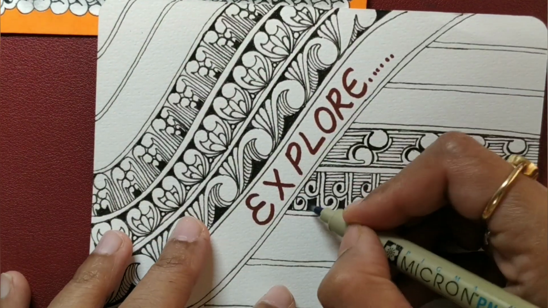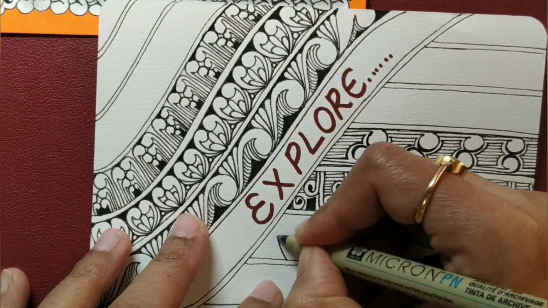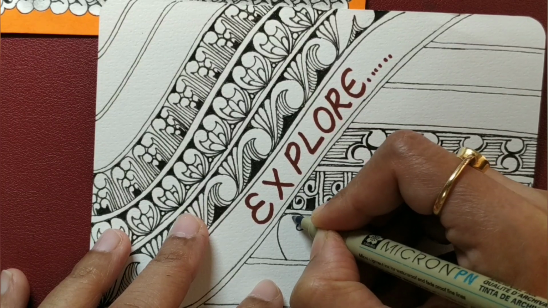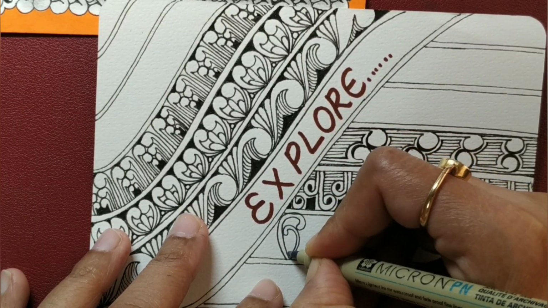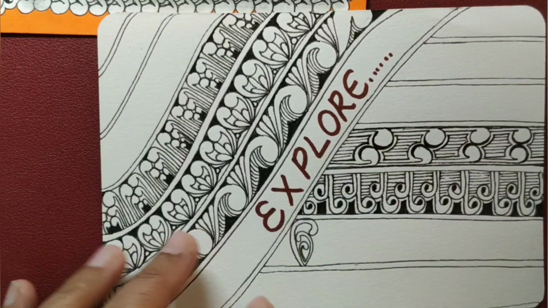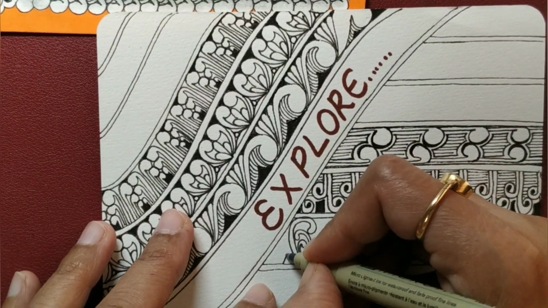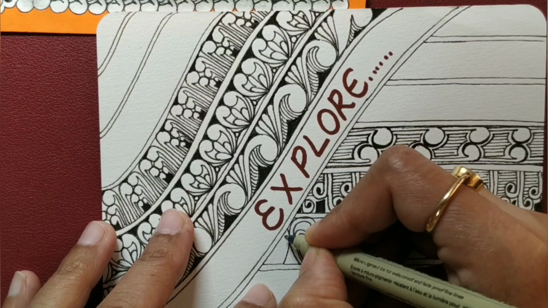Now let us use Mooka the way it is, right? But without pots, and create one more border simply by using Mooka the way it is.